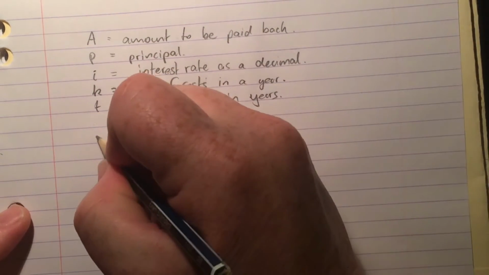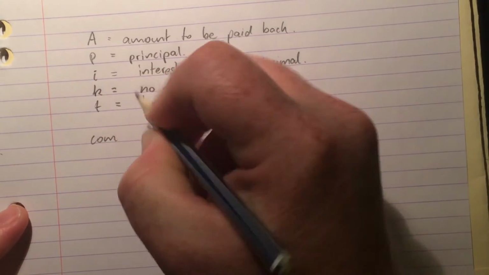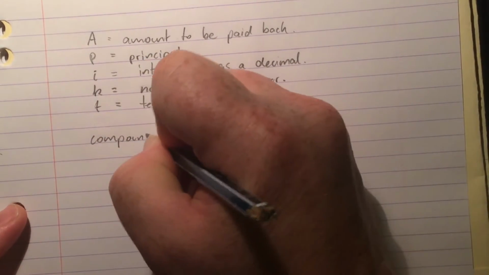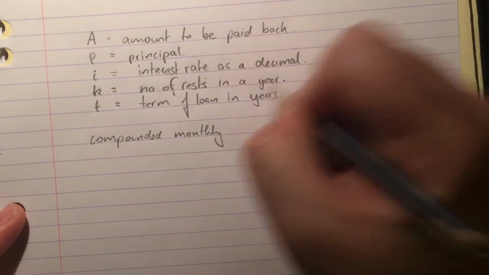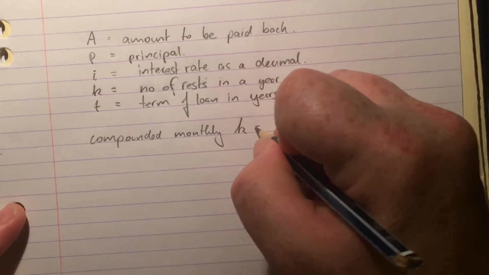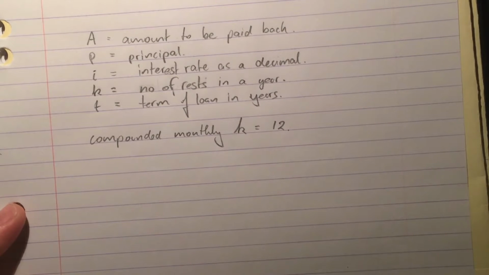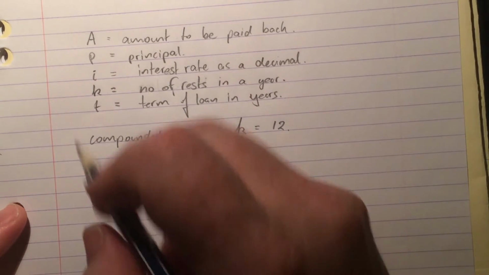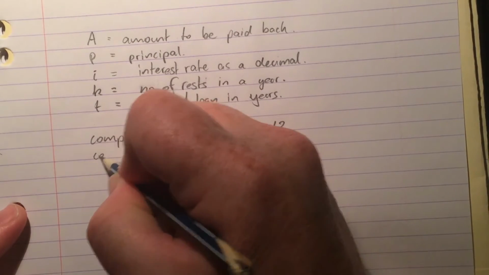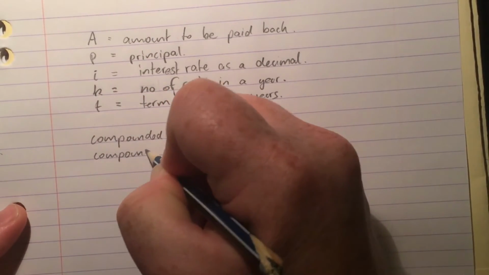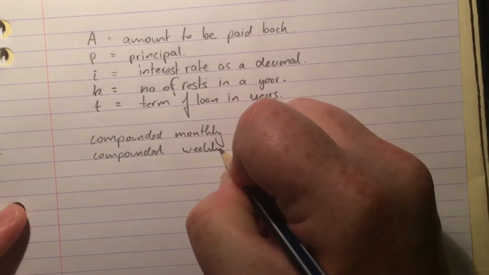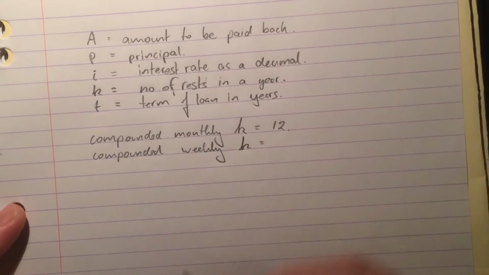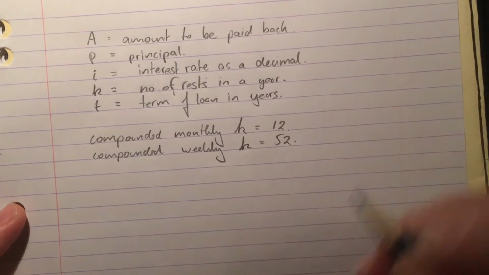So for an investment that's compounded monthly, K would be equal to 12, because there's 12 months in a year. For an investment that's compounded weekly, K would be 52.